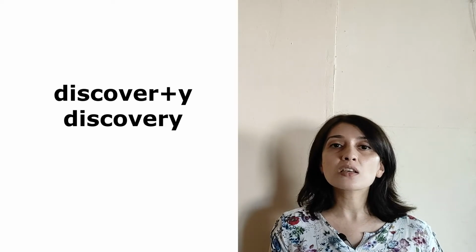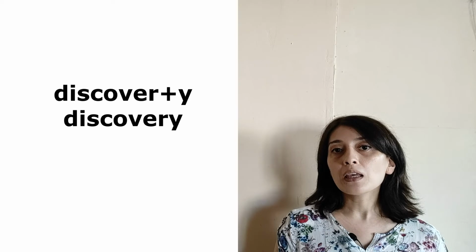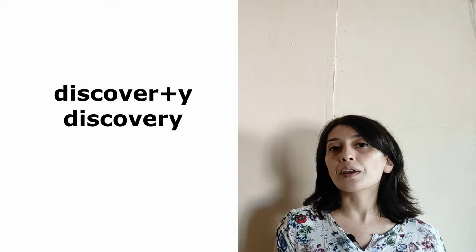There are some noun-forming suffixes in English. If we know them and if we know the stem of the word, we can easily understand, recognize the meaning of the word. For example, discover is a verb. And if we add the suffix y, we can make a noun, discovery. But there are some nouns which are formed not only by suffixes. There are also some changes in letters, in stems. Let's speak about some of those nouns.